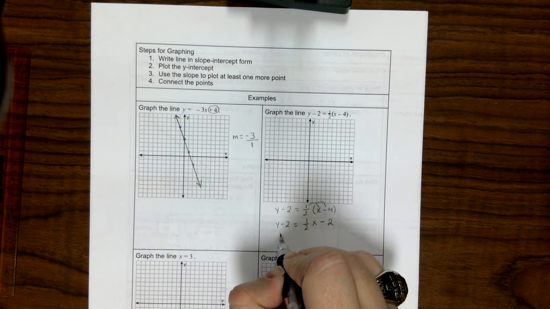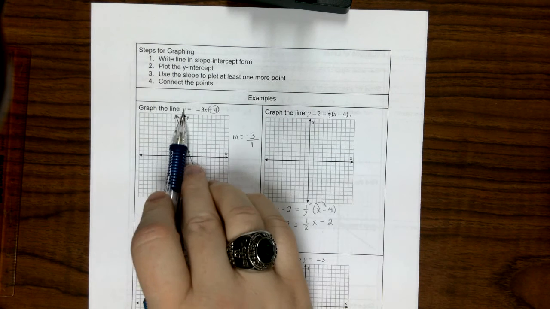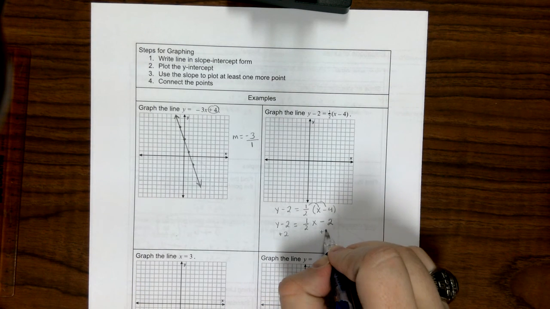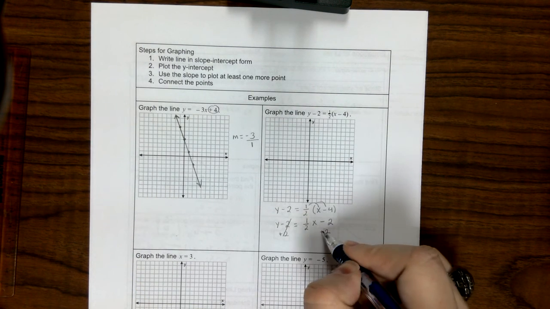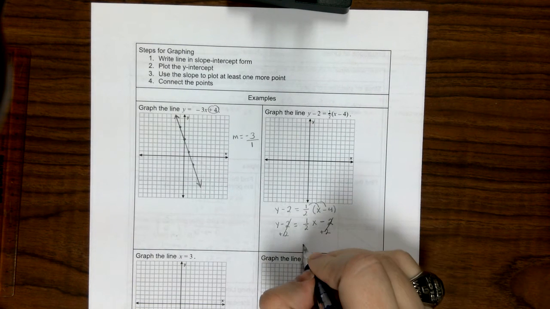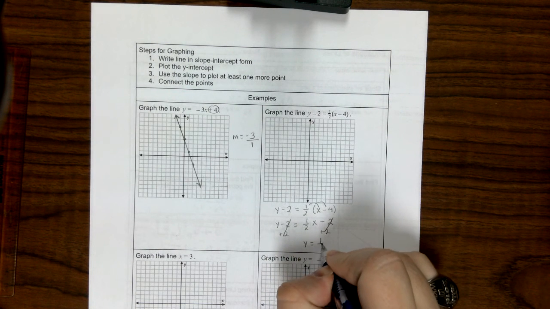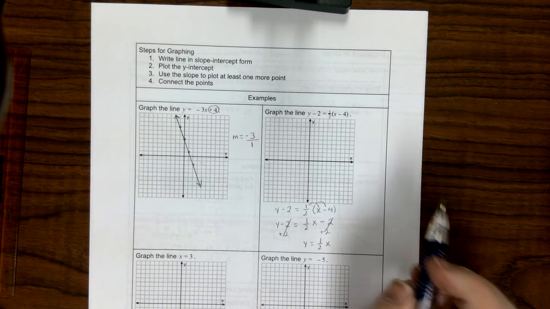Now I want the y by itself, because in slope-intercept form, y is by itself. So we'll add the 2. It's gone here, and coincidentally, it's gone here. So this line is just y equals 1/2 x. That's what I need to graph.